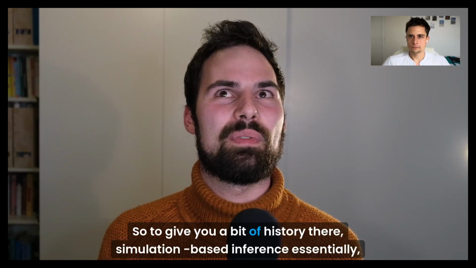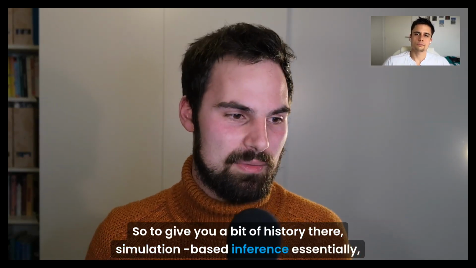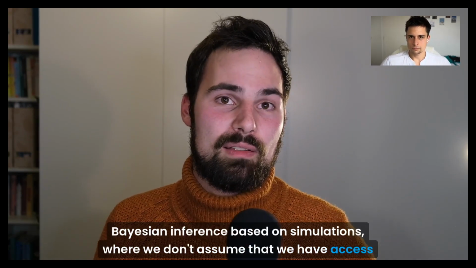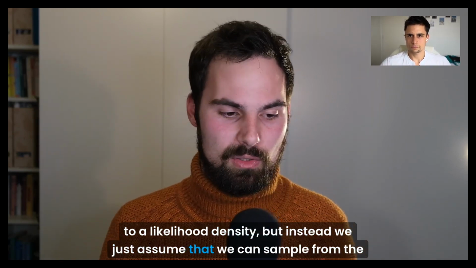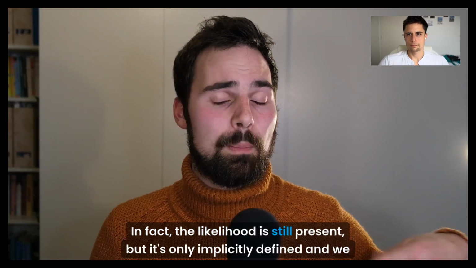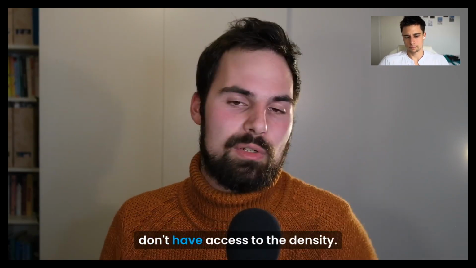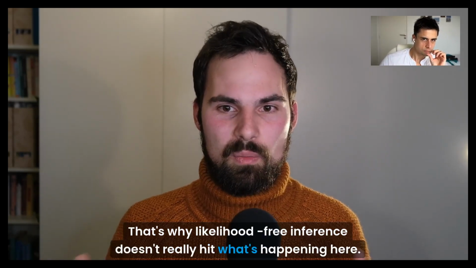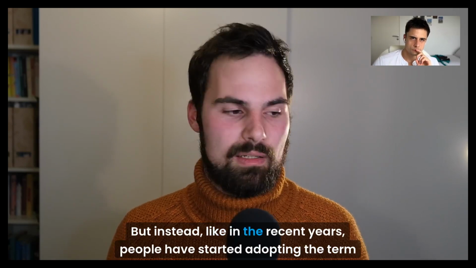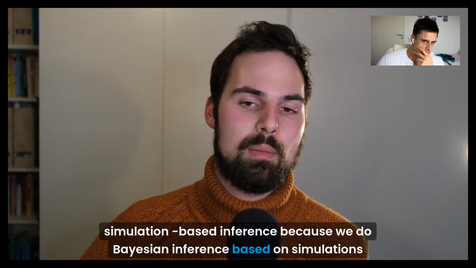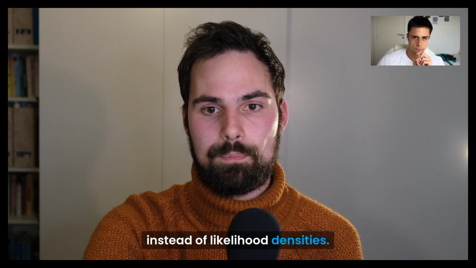To give you a bit of history there, simulation-based inference is essentially Bayesian inference based on simulations, where we don't assume that we have access to a likelihood density, but instead we just assume that we can sample from the likelihood and essentially simulate from the model. In fact, the likelihood is still present, but it's only implicitly defined, and we don't have access to the density. That's why likelihood-free inference doesn't really hit what's happening here, but instead, in recent years, people have started adopting the term simulation-based inference, because we do Bayesian inference based on simulations instead of likelihood densities.